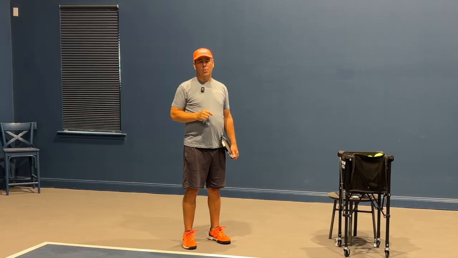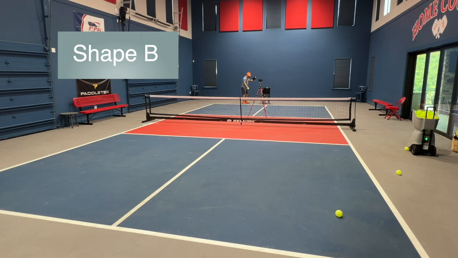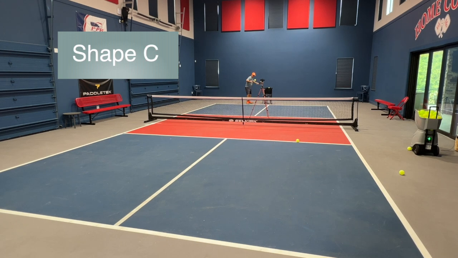The most impactful shot is the one my opponents like the least. The less they like it, the more I do. So which one is the most effective? A, B, or C?